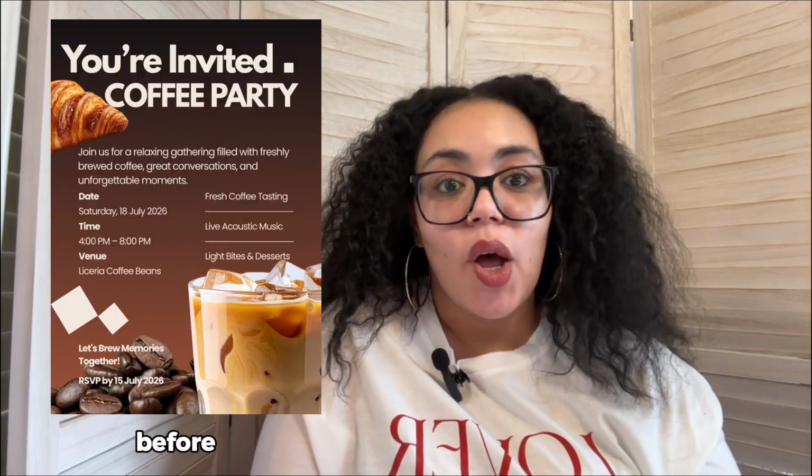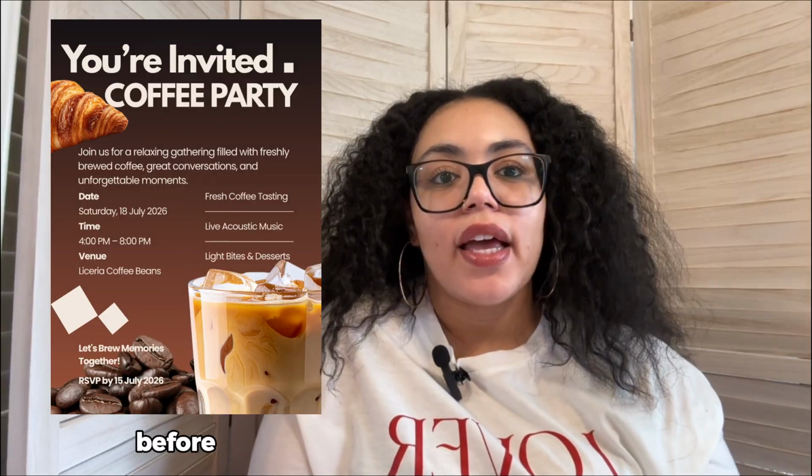Think about walking into a room. If every single piece of furniture is pushed together and there's stuff everywhere, you're probably going to feel a little overwhelmed and cluttered. But if the room has space between the furniture, everything feels a little more intentional. Your designs work the exact same way. If you have a heading and an image, a logo, 5 different graphics, and a bunch of text all competing for space, your design is probably going to feel cluttered.